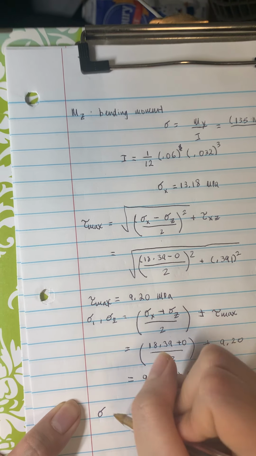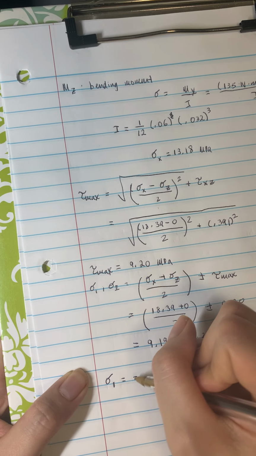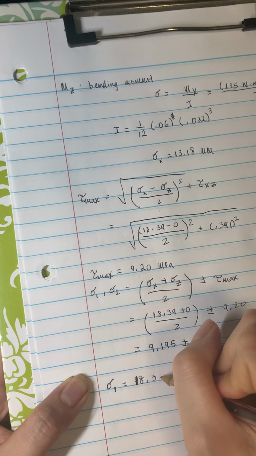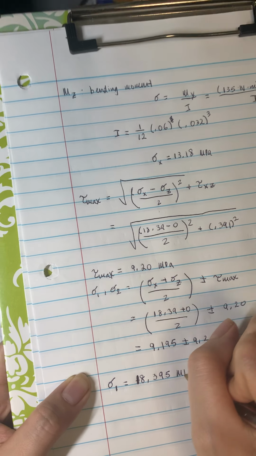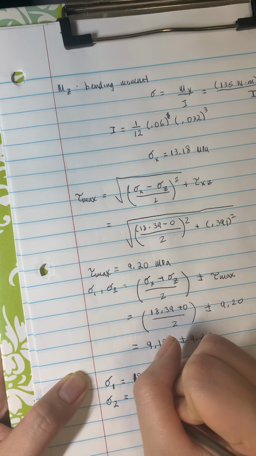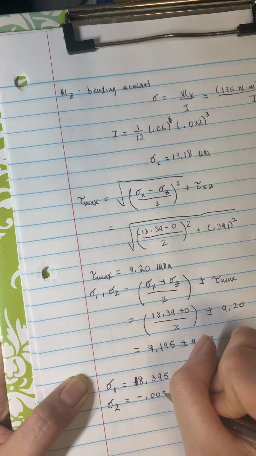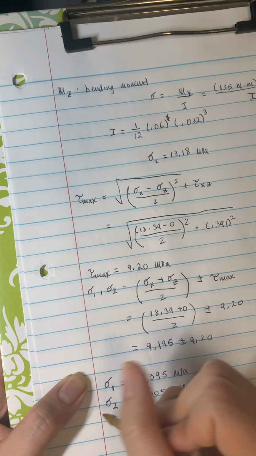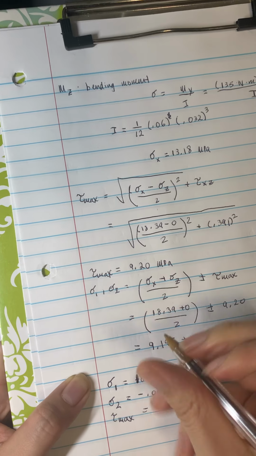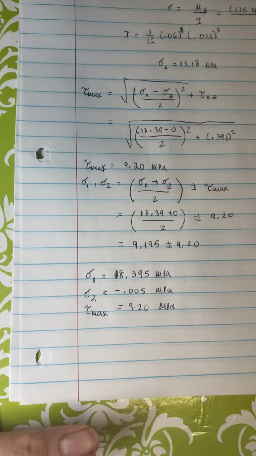So from that, we get principal stress of 18.395 megapascal and negative 0.005 megapascal, and shear max, which we already found, 9.20 megapascal. And that is it.